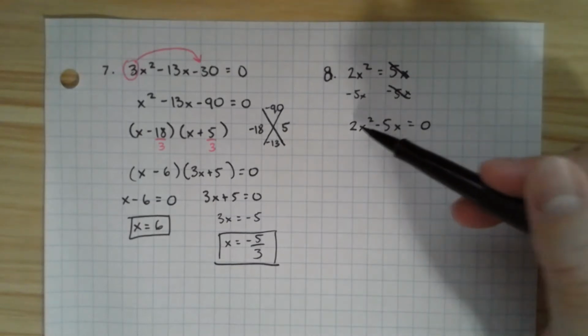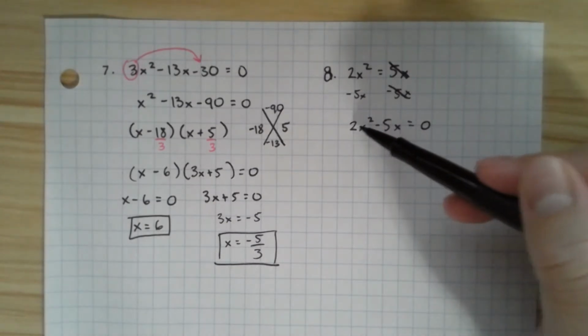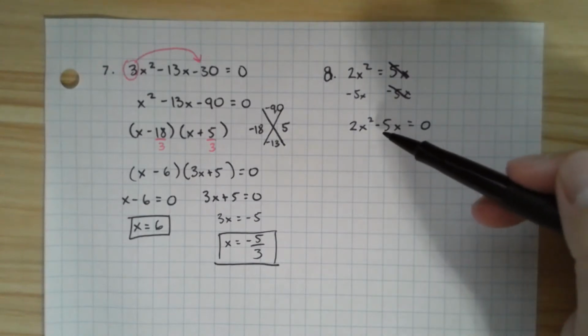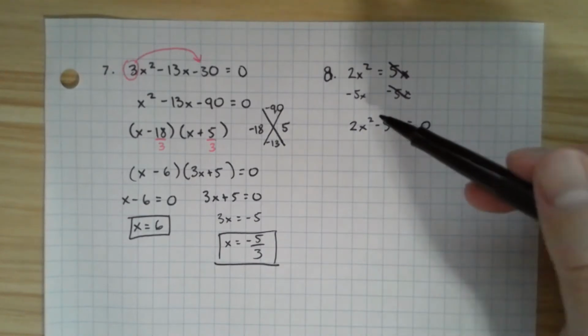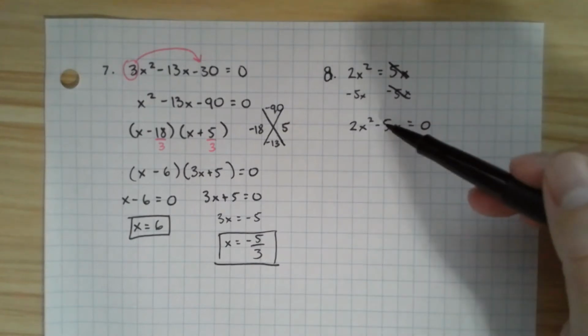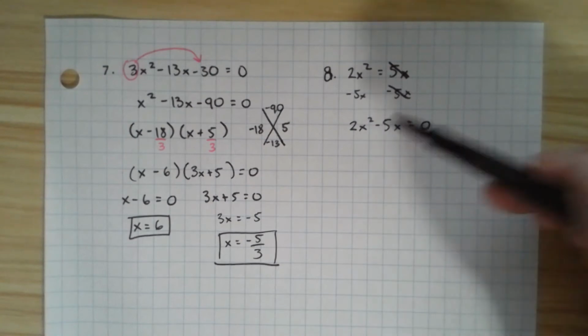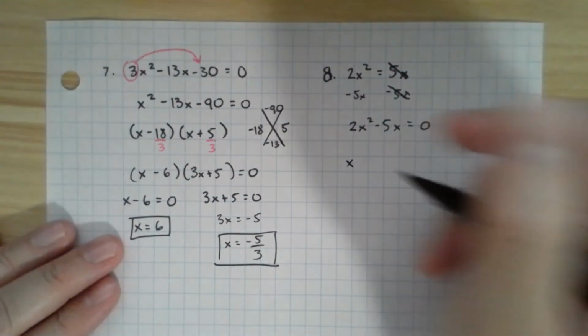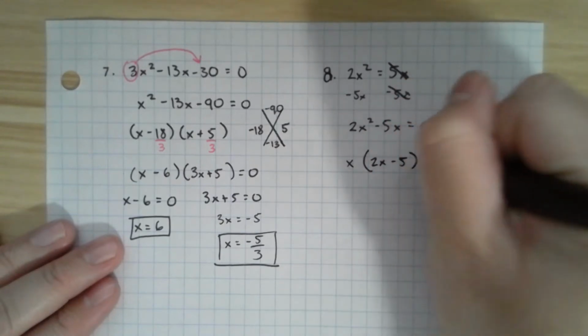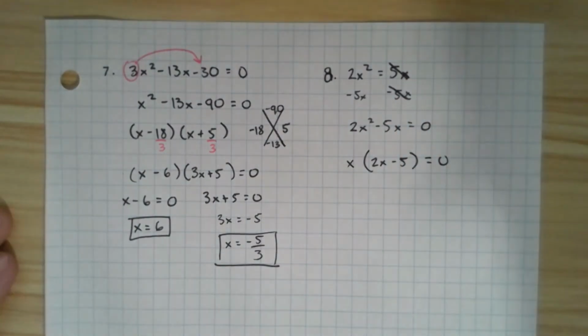And notice there's only 2 terms, the ax squared and the bx. So maybe I can just factor out a greatest common factor and go from there. I have a 2 and a 5, so no, I can't factor out a number, but it looks like I can factor out an x. If I do that, that'll be x, then 2x minus 5 inside. And that's pretty much it.